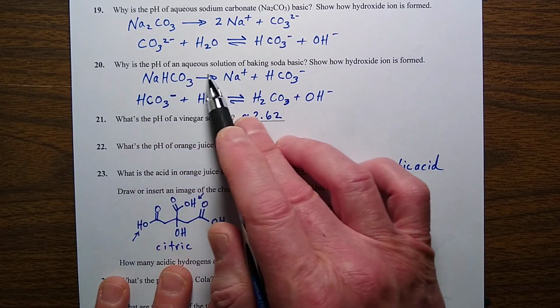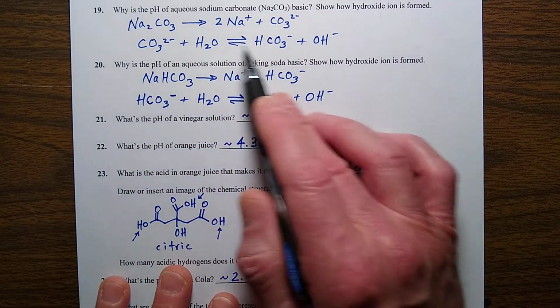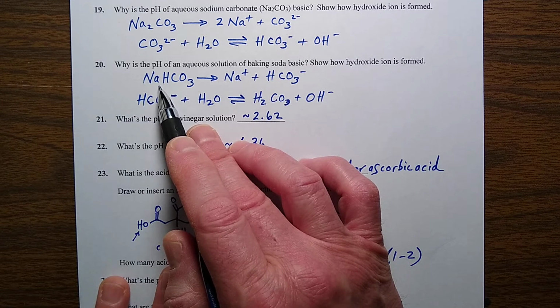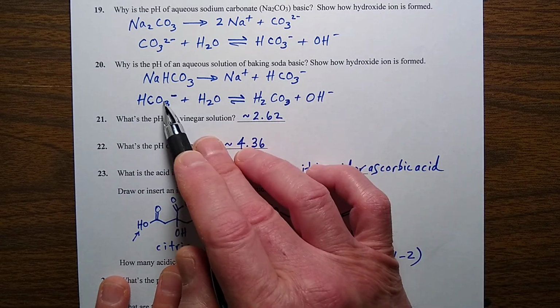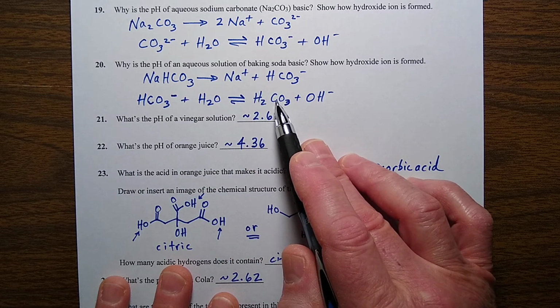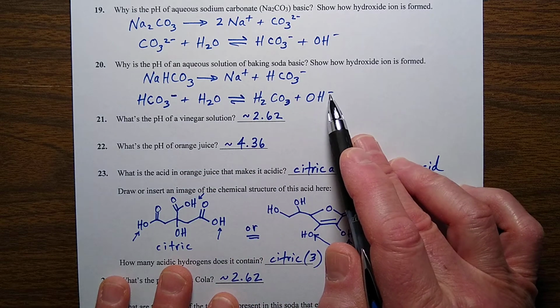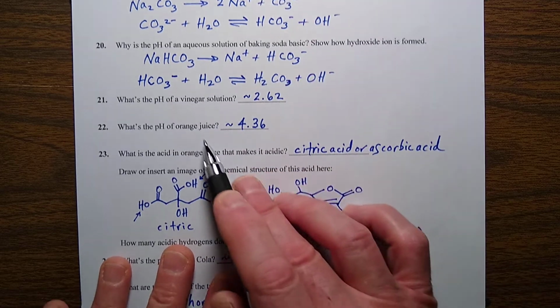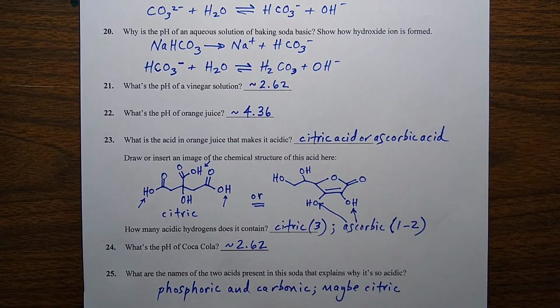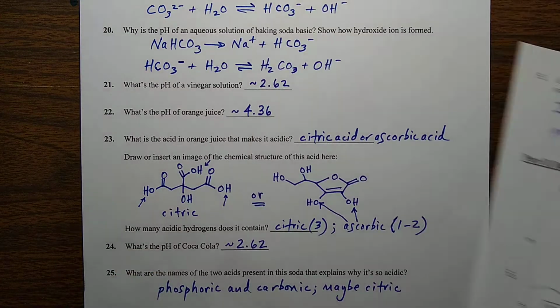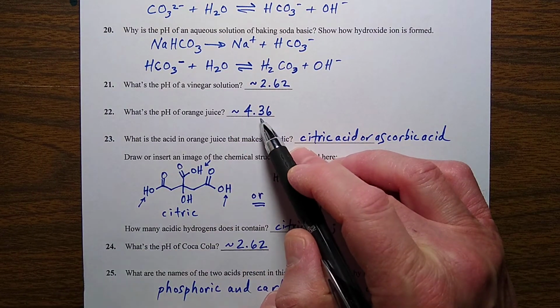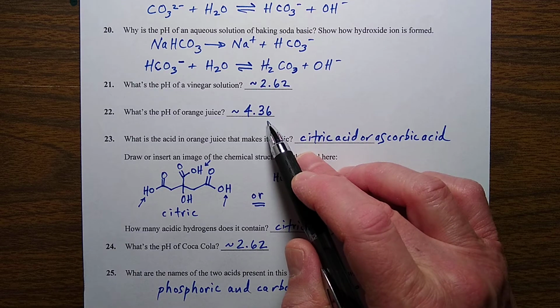Number 20, why is the pH of the solution of baking soda basic? Same reasoning. Baking soda dissolves, it breaks up into its ions. Bicarbonate ion is basic. It pulls a proton off water to create hydroxide. So again, the pH is above 7. What's the pH of vinegar? Again, a pure vinegar solution is right here, a pH of around 2.62. The pH of orange juice is around 4.36, not quite as acidic.